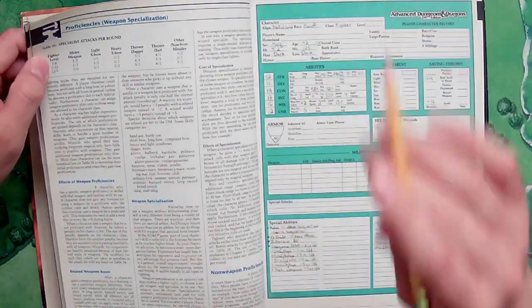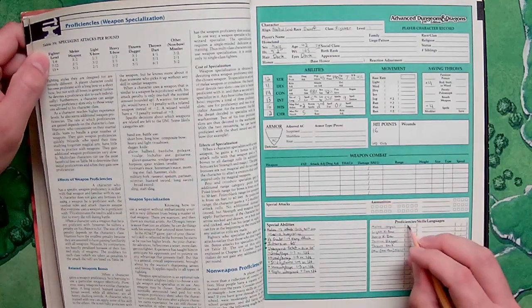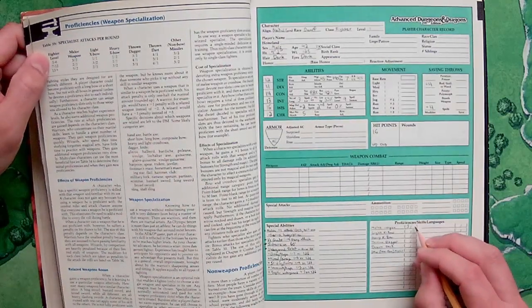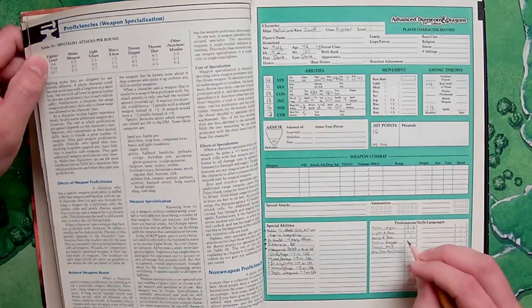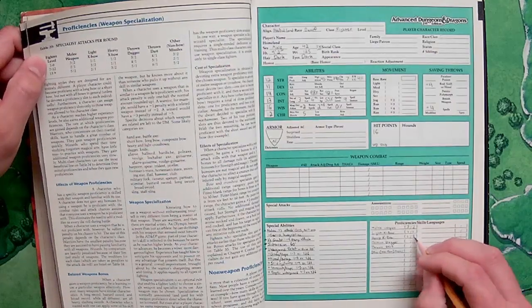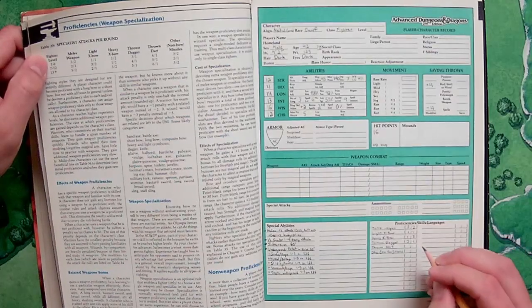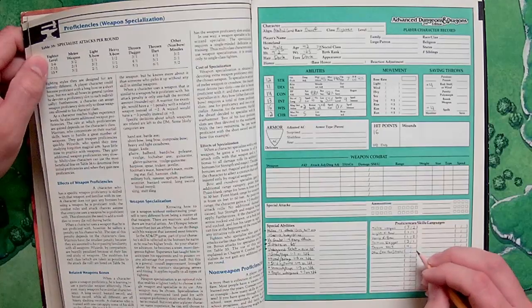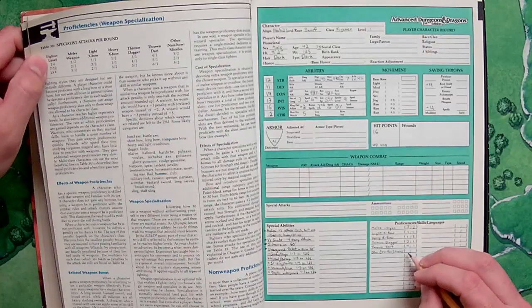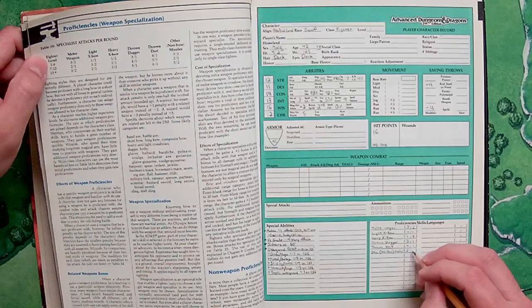I believe that's what I'm reading here. So I will write that down. 3/2. Light crossbow is 1 use per 1 round. Heavy crossbow is only once per 2 rounds. Thrown dagger is 3 times per 1 round, which is a lot. Thrown dart is 4 times per 1 round, and other non-bow missiles is 3 times per 2 rounds.